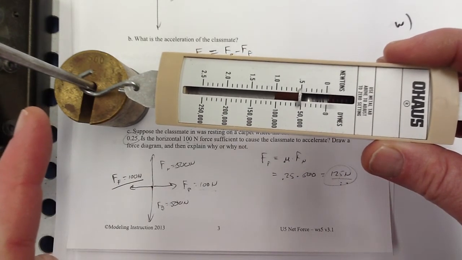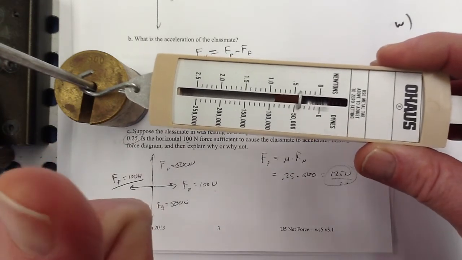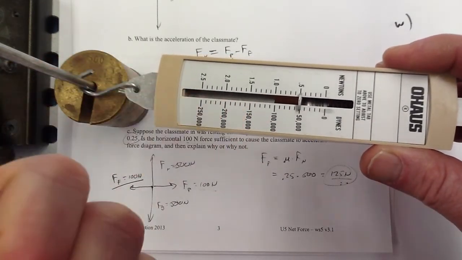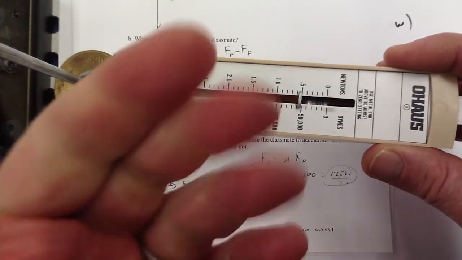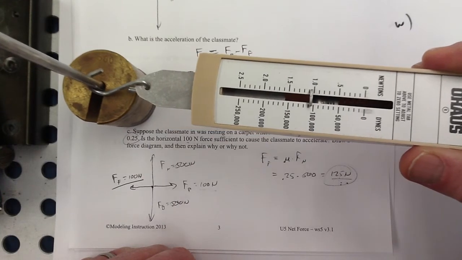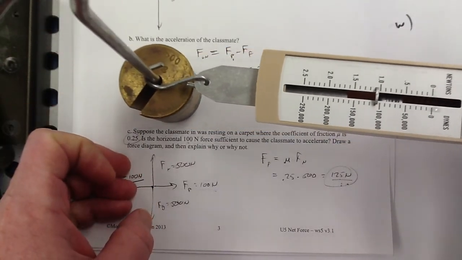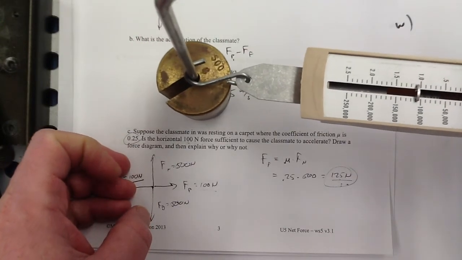So what would the force diagram look like for this thing? Well, it would be gravity, normal force straight up, and then there'd be my pulling force, and there's just enough friction to counteract my pulling force. How come it's not... come on. There we go. Oh, it's taking a little bit more now.